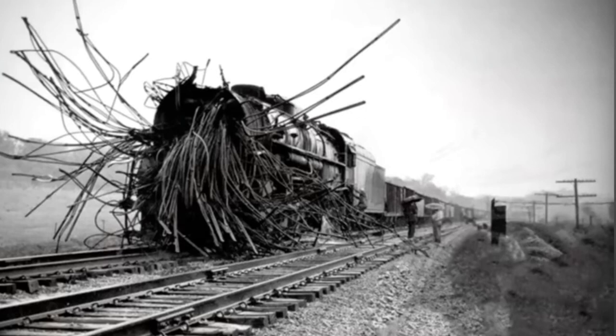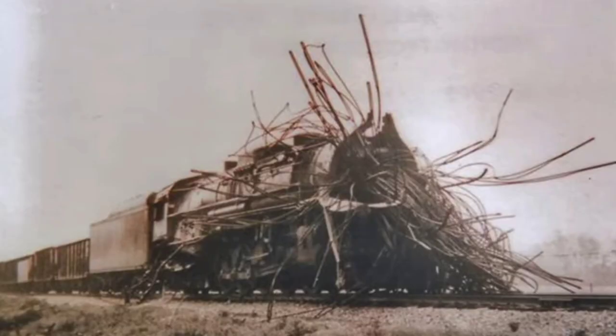This image was taken in 1943 and depicts a catastrophic event involving a steam locomotive in the state of Ohio, USA. What happened to the locomotive's engine to make it look so terrifying and devastating? If this happened to the locomotive, imagine what happened to the crew on board. Watch this video until the end to find out the whole story.